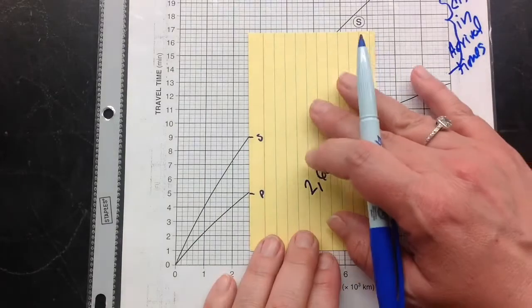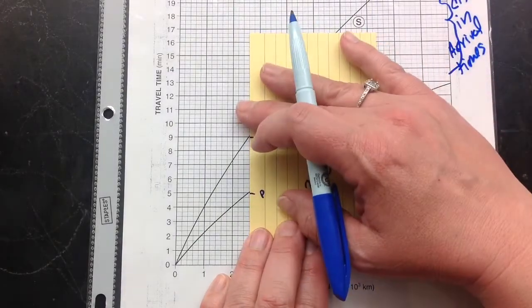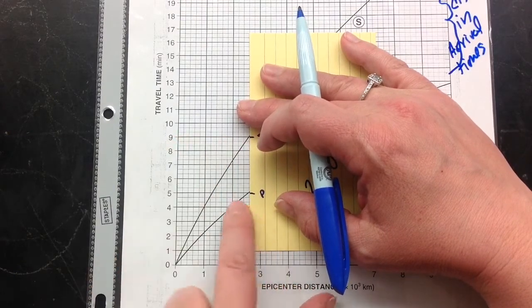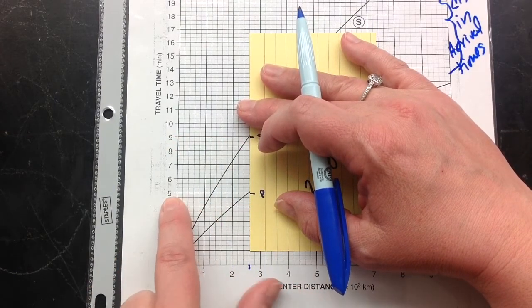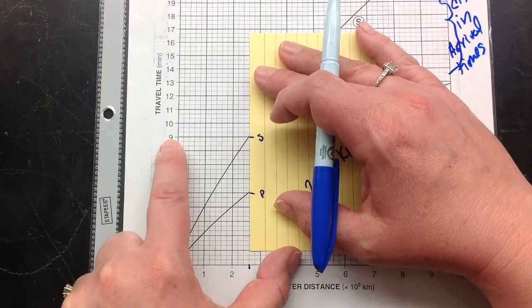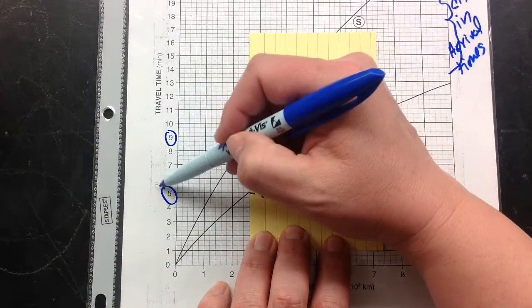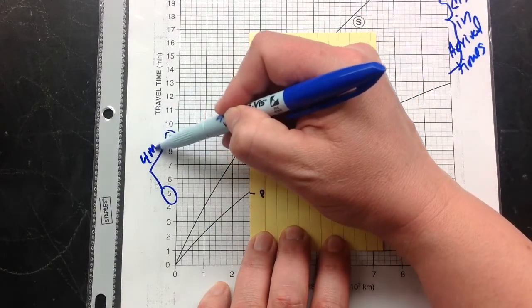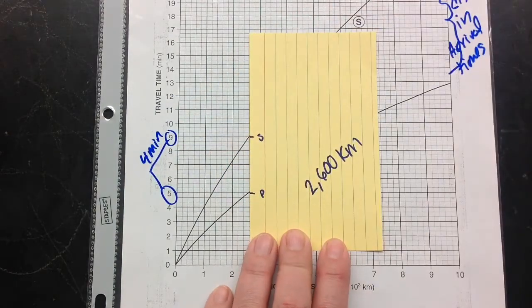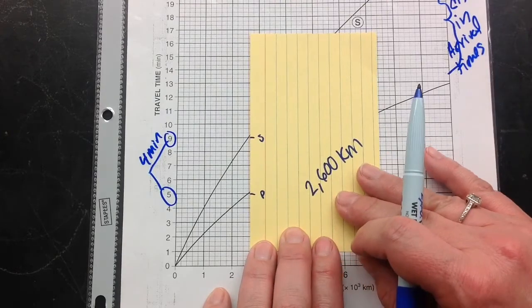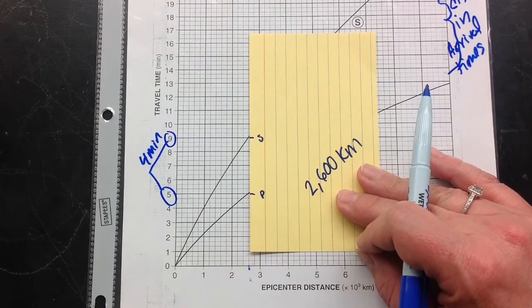So if you keep your sticky note here, which is great, you can just look directly over. And if I do that, I'll see 5 minutes here. And if I look up here, I come over and I see 9 minutes. So this one, 9 and 5. What is the difference? Hopefully 4 minutes, because that's our little quick check to make sure that we did this correctly. So that is how you would find the distance to the epicenter if you only knew the difference in arrival times.